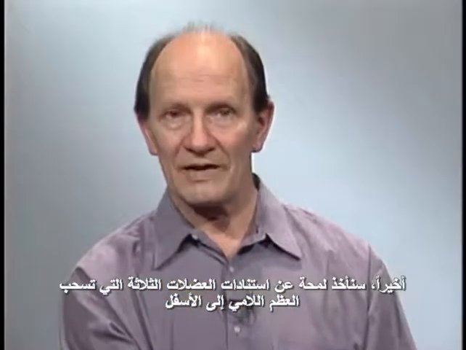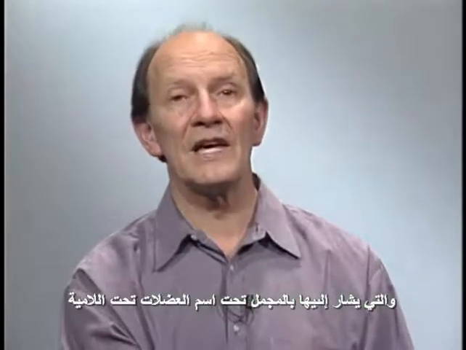Lastly, we'll take a brief look at the attachments of the three muscles that pull the hyoid bone downwards. They're the omohyoid, sternohyoid, and thyrohyoid muscles, known collectively as the infrahyoid muscles.